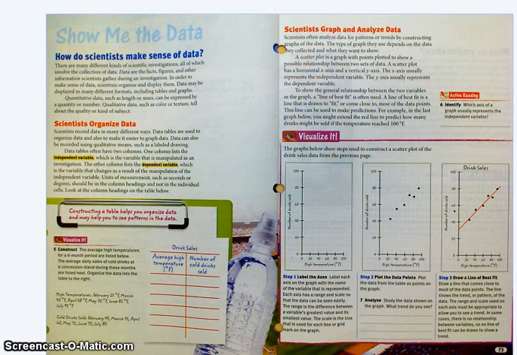Okay? The first red subheading that says Scientists Organize Data. Scientists record data in many different ways. Data tables are used to organize data and also to make it easier to graph data. Data can also be recorded using qualitative means, such as a labeled drawing. Data tables often have two columns. One column lists the independent variable, which is the variable, remember, that is being manipulated in an investigation. It's the one that you are changing on purpose. The other column often lists the dependent variable, which is the variable that changes as a result of the manipulation of the independent variable. Okay?